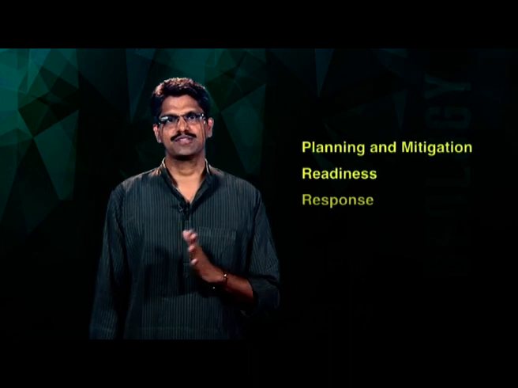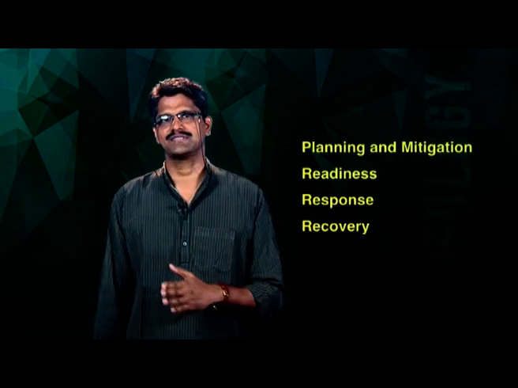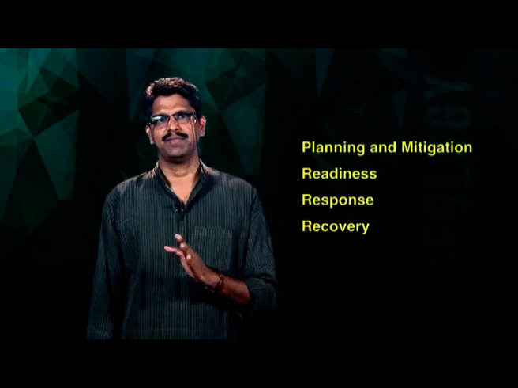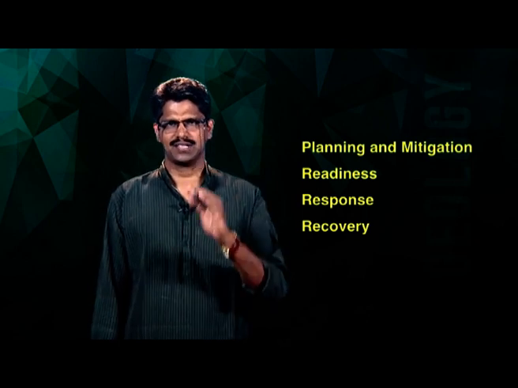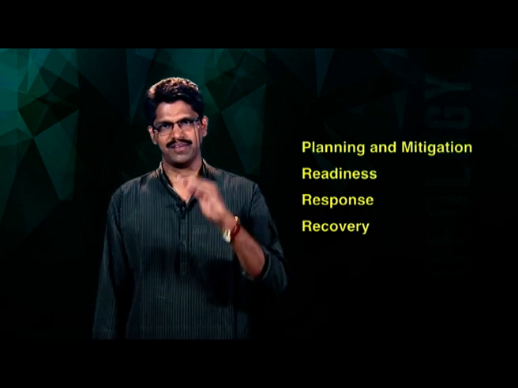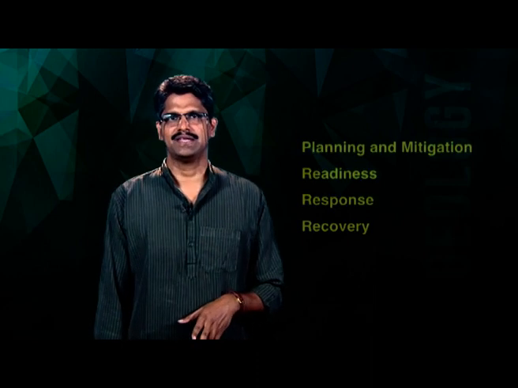Then coming to the common challenges: planning and mitigation for all phases of the disaster. It will not be possible to avoid the disaster, but we have to foresee it, and do planning and mitigation for all phases of the disaster, that is planning and mitigation, readiness, response and recovery. In all the phases, planning and mitigation is necessary. So these are the common challenges that come in every phase.